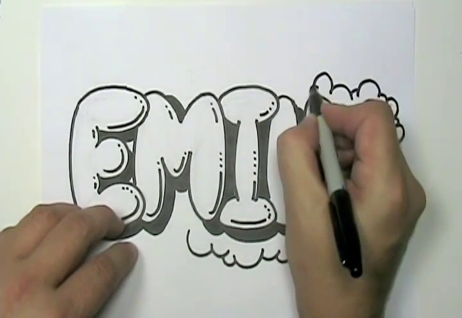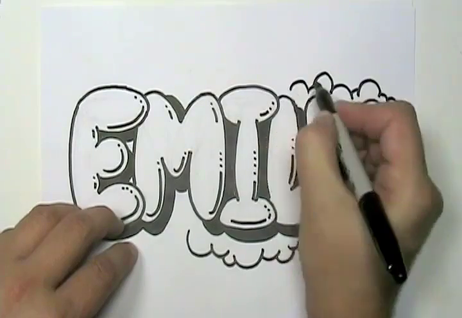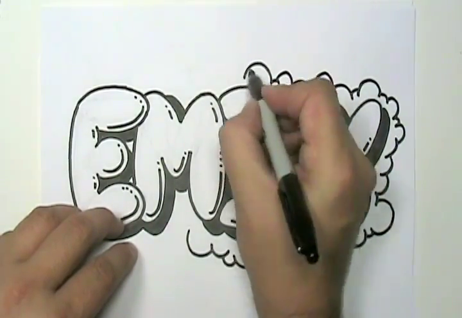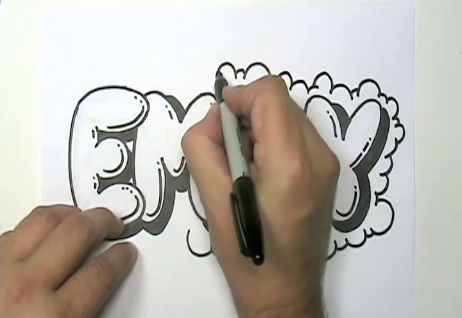And continuing with the cloud background effect. And here the key is make some smaller ones.